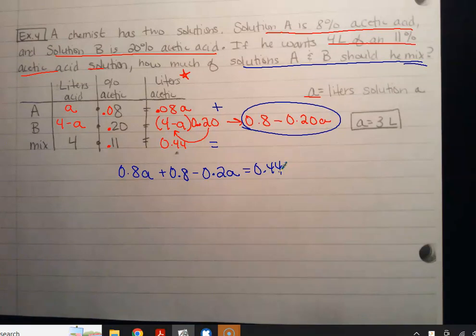Again, you can clear the decimals if you'd like. If you don't have a calculator, clearing the decimals is a great strategy. But if you have a calculator, combine your like terms, 0.08A minus 0.2A, and solve your equation. You should get that A is equal to 3 liters. If you don't get that, you know you've made a mistake.